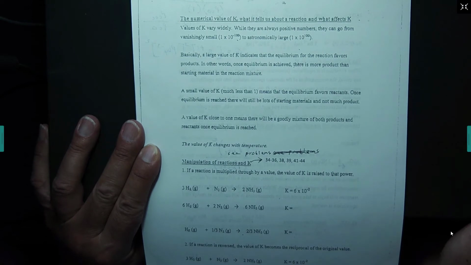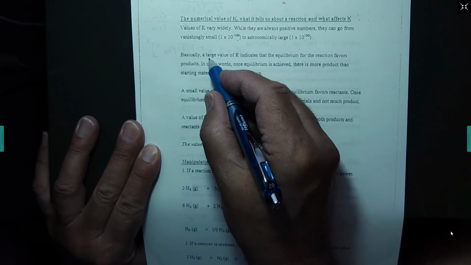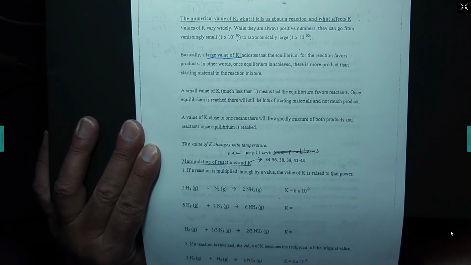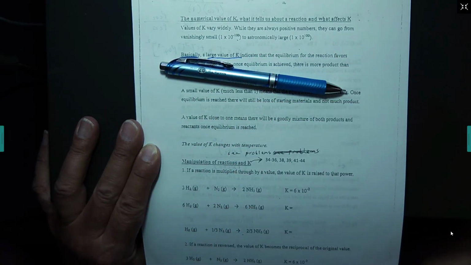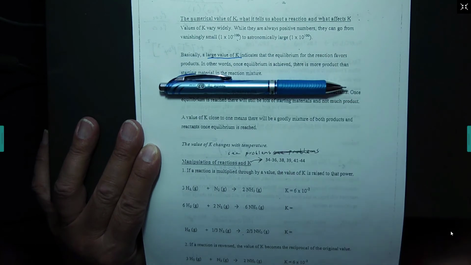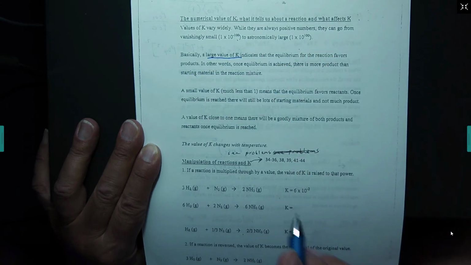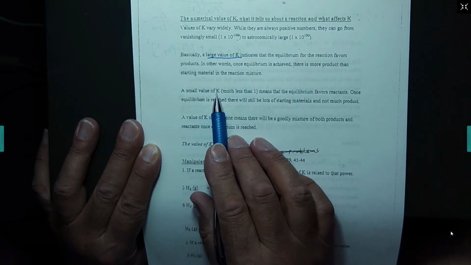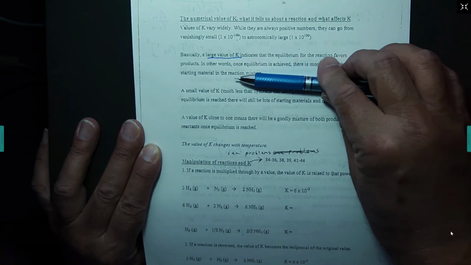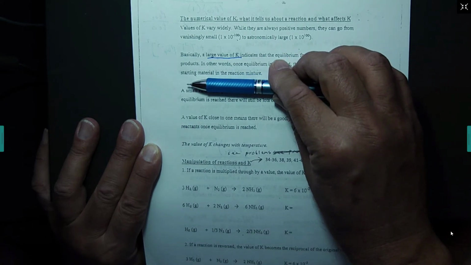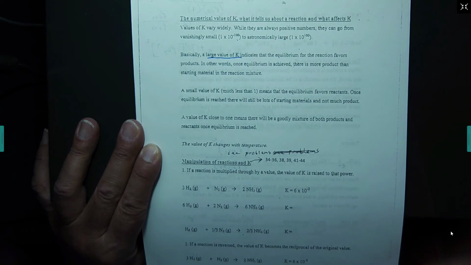Here's what the value of K means for you. If your value of K is large, it means that the equilibrium lies to the right, and that when the reaction's done, you're going to have mostly product. If your value of K is small, it means the equilibrium lies to the left, and that means when you're done, you have mostly starting materials.